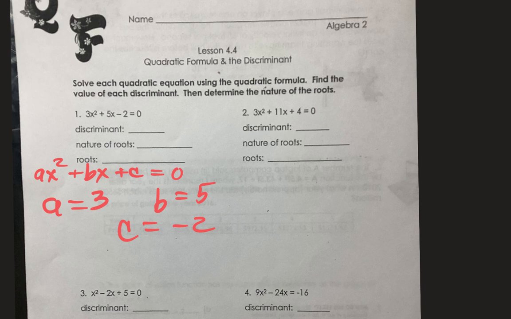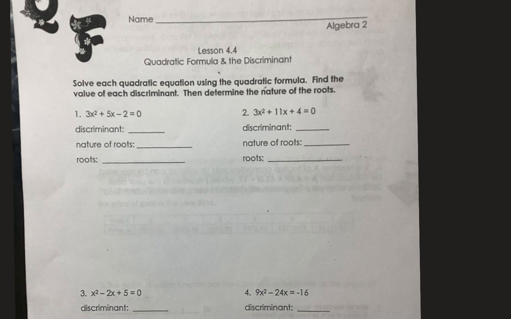Let's go to another page. All right, so we've got our quadratic equation, but let's get rid of that. Only reason I'm doing this is because I need more space.